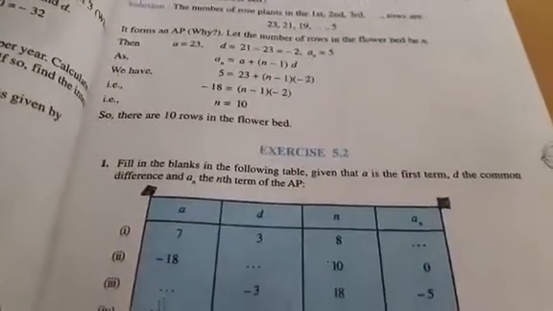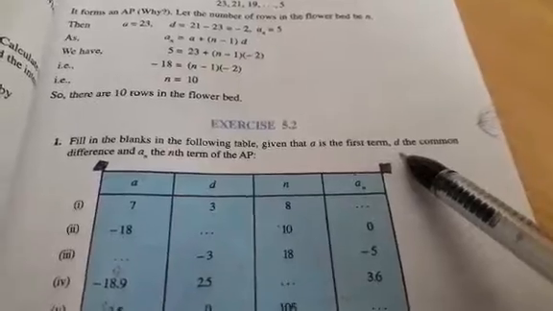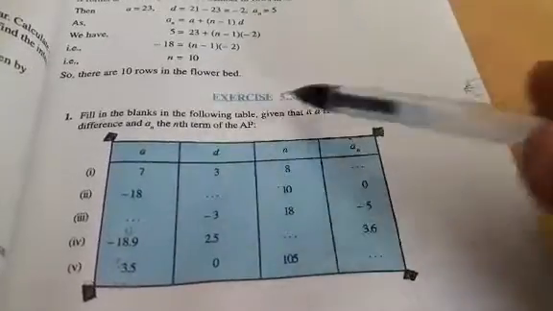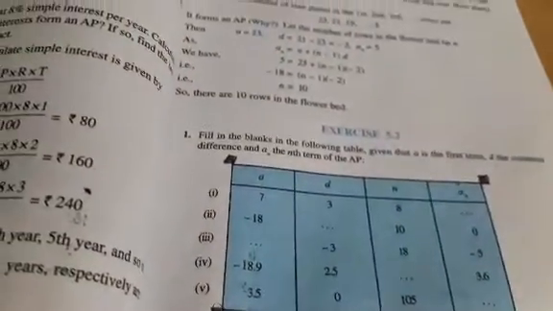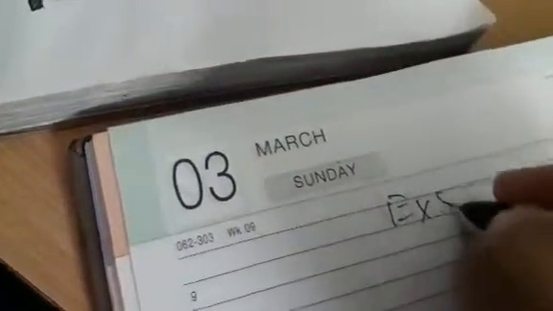Fill in the blanks in the following table. First term A is given, D is given, and you have to find these incomplete values. Let us take the first one, exercise 5.2, question number 1.